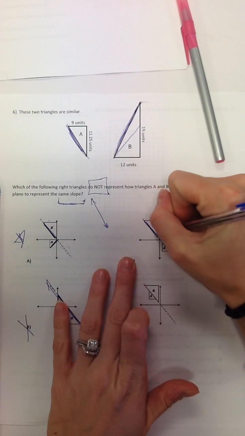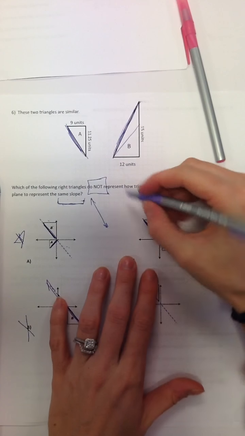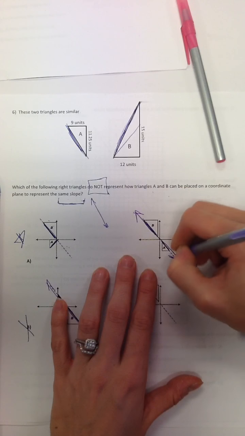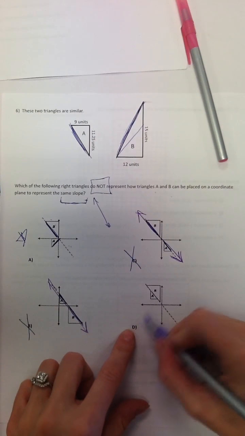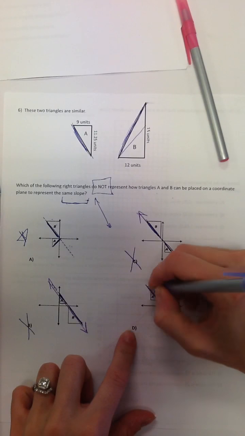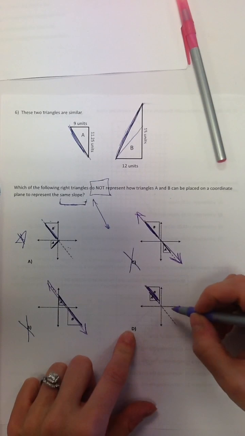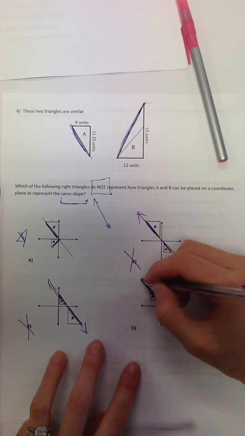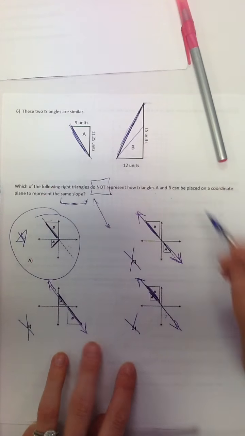C, the hypotenuse for B is right here, the hypotenuse for A is here. Well, if you were to draw a line, would both of those hypotenuse fall on the same line? Yes. So C can't be our answer. And then D. D looks kind of funky, but look at where the hypotenuse is for B and the hypotenuse for A. Are they on the same line? Pretty weird looking, but they are. They're on the same line. So A, that's our answer.